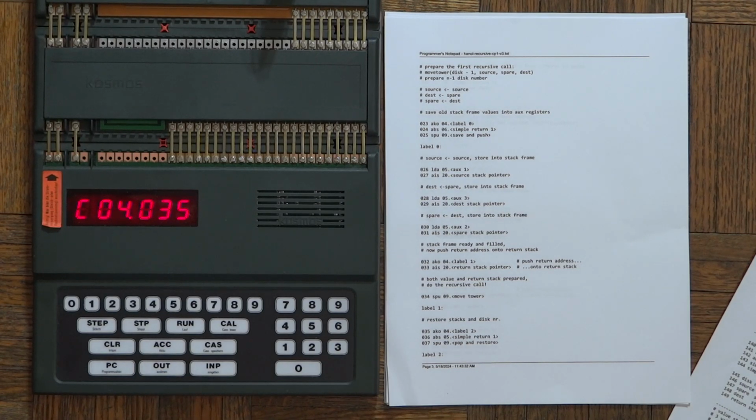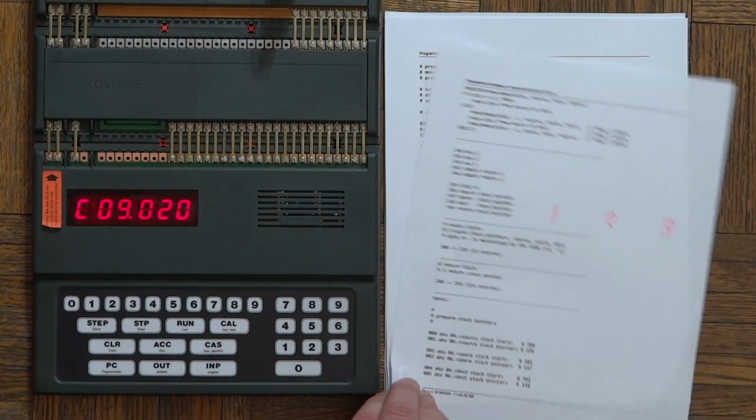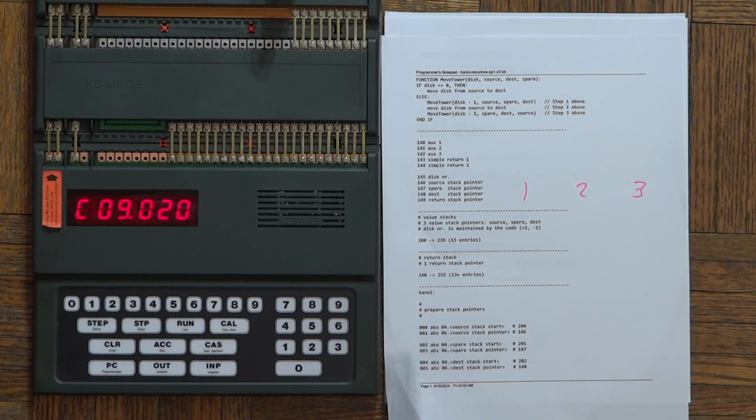And yeah, now we also need to fill in the return address, push that onto the return stack, right? And we are making the call at address 43, so we will return to address 35, right? So we load the accumulator with the continuation address 35, and then we dereference the new return stack pointer, right, and put that onto the return stack. And then we make the recursive call again to move tower, right? So this is just a jump to address 20, which is where, of course, move tower starts.